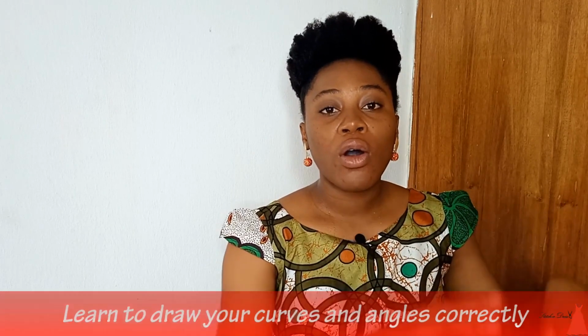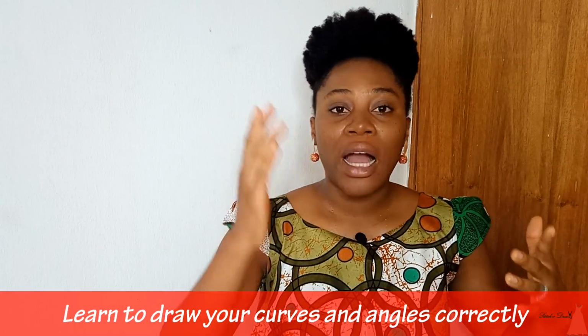So first of all, before you go into pattern drafting, make sure you've mastered drawing your angles and your curves. That's your neckline, your armhole curve, your waist to hip curve. Make sure you've mastered the art of drawing those things perfectly, so that when it comes to pattern drafting, by the time you begin to draft and you see that okay, this pattern is looking funny, you can just adjust it instead of just drafting, and by the time you are done drafting, the pattern is looking funny because the hip line is not properly shaped, the shoulder line is not properly shaped, the armhole curve is not properly shaped, everything just looks wonky and funny. Do you guys understand me?